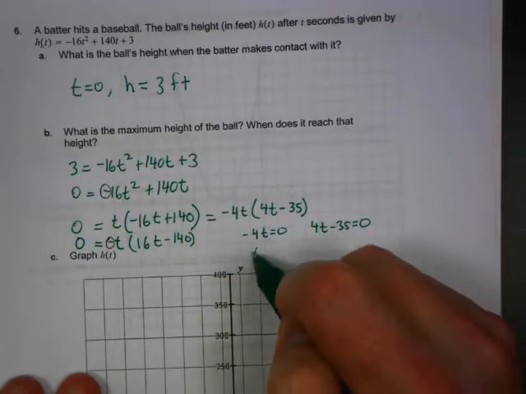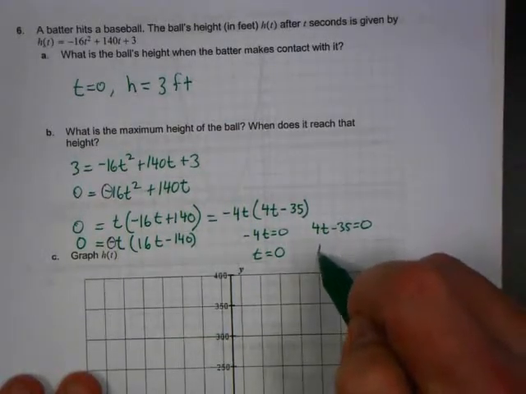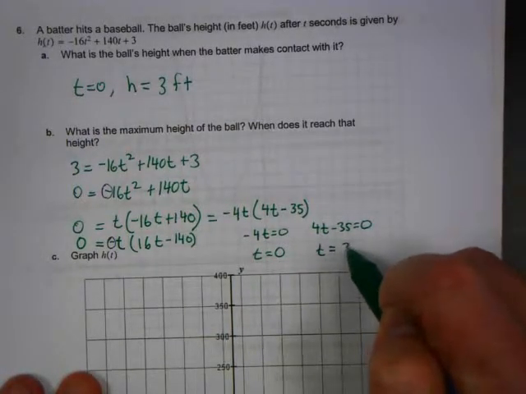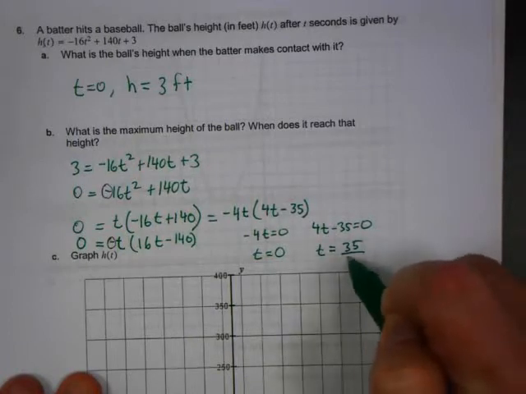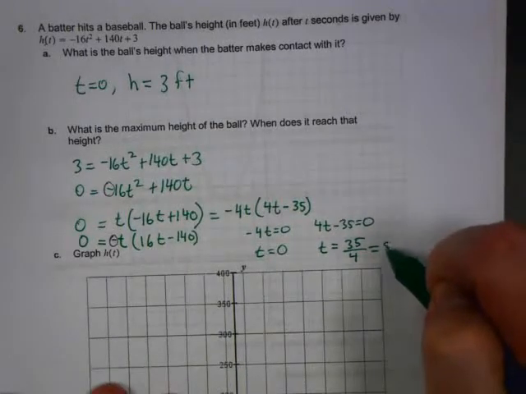This one, I divide by negative 4, I get t equals 0. This one, how would you solve this one? Add 35 and then divide by 4. And I think it might be a good idea to get a decimal there. How much? 8.75.